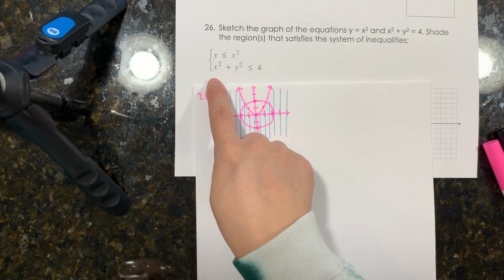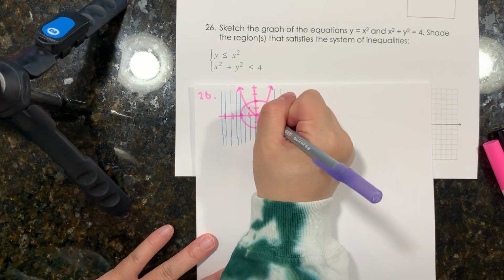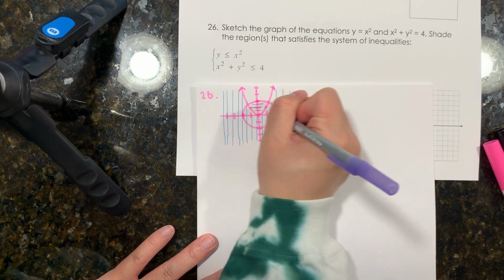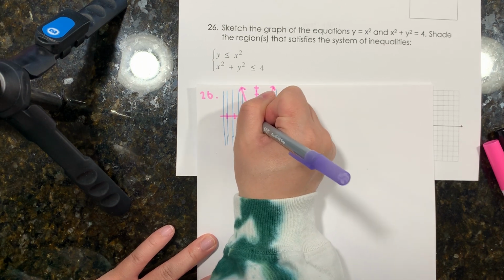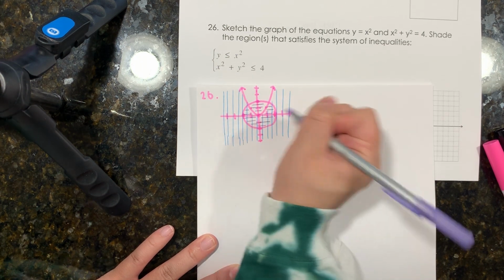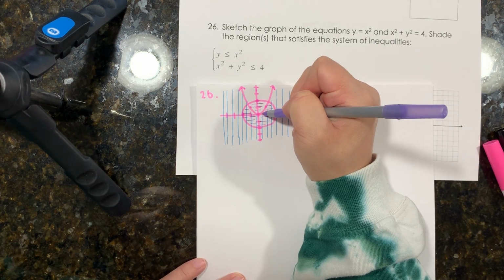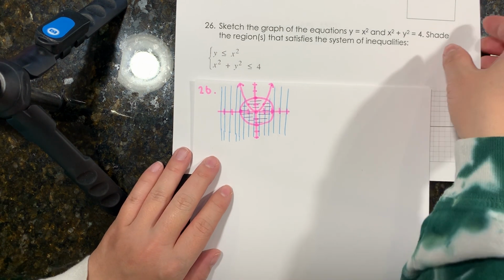When it said x squared plus y squared is less than the radius, that's everything inside of the circle. So everything less than the radius would be everything inside. So that would be all of this region. So your answer is going to be only the region that's inside of the circle, but under the parabola should be your answer. So inside of the circle, but under the parabola.